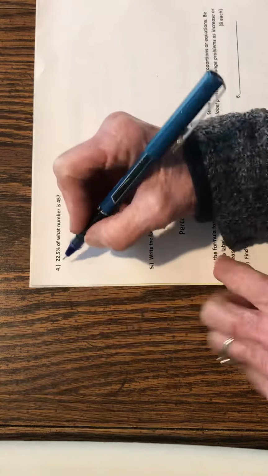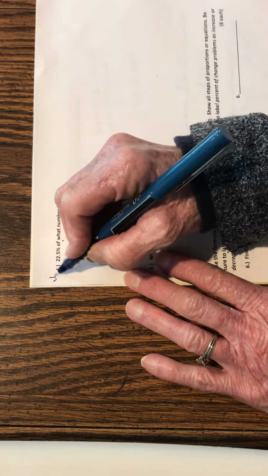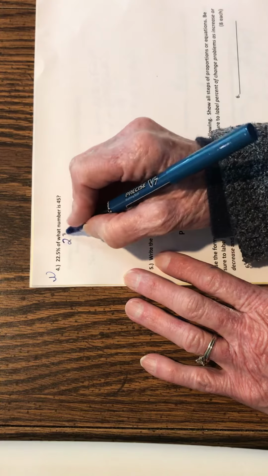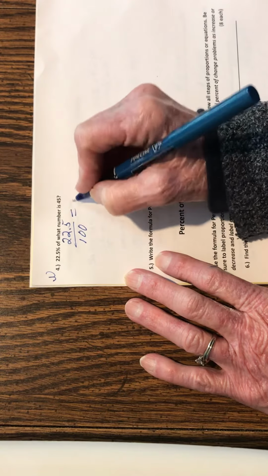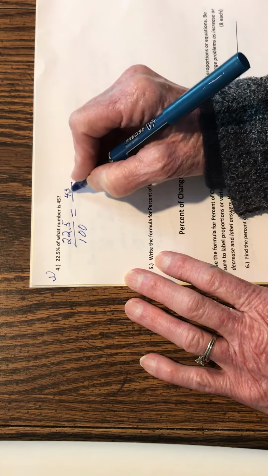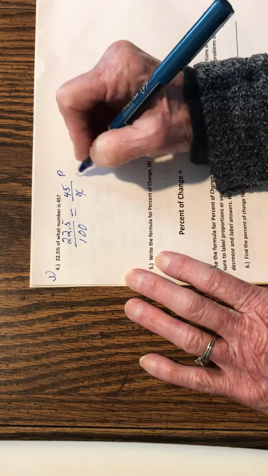Okay, number 4, we have a missing whole because it's of what? So it's a whole that's missing. 22.5% is 45 over what? That's our part, that's our whole.